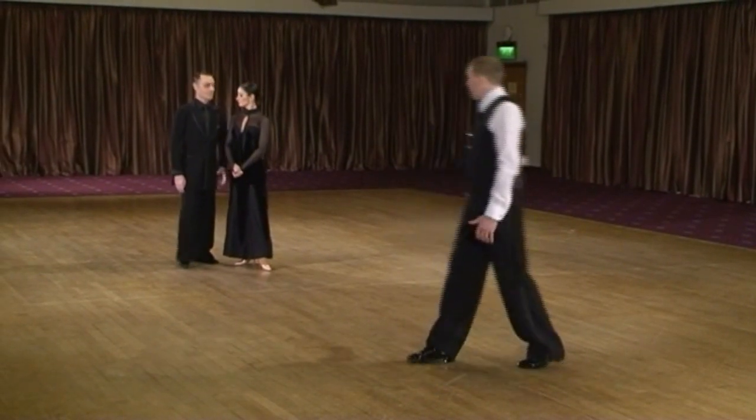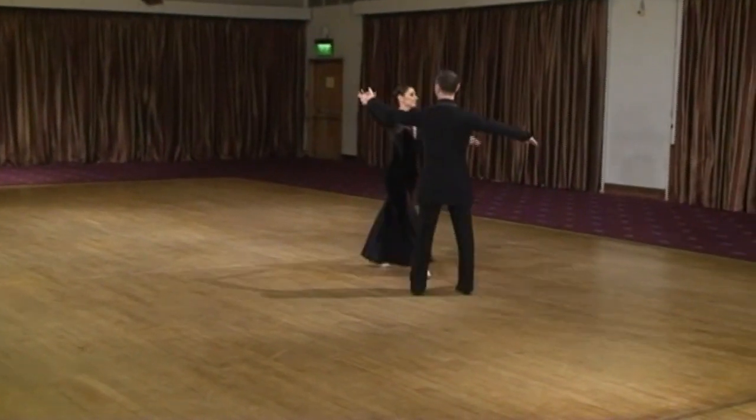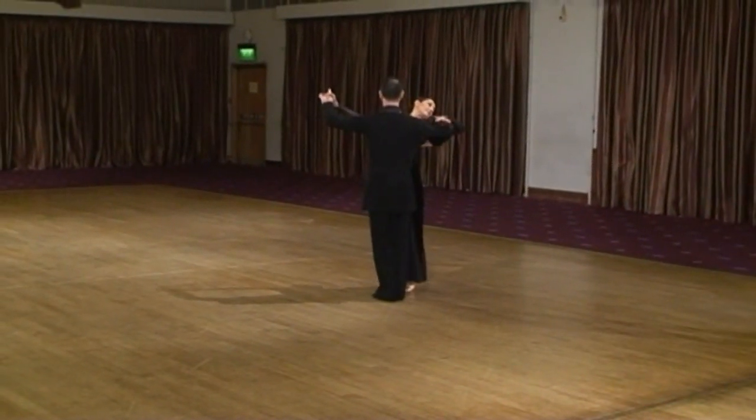Again, let's see William and Alessandra performing a chassé and a quick open reverse, the second exception to the lowering process.